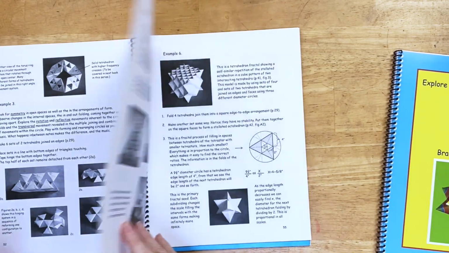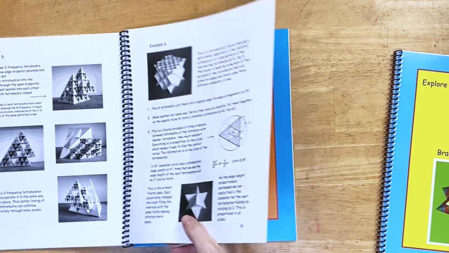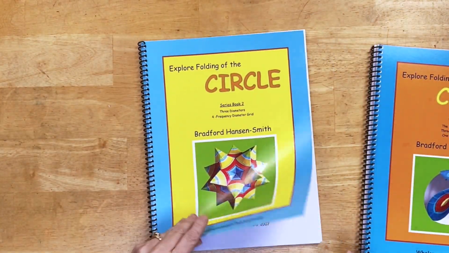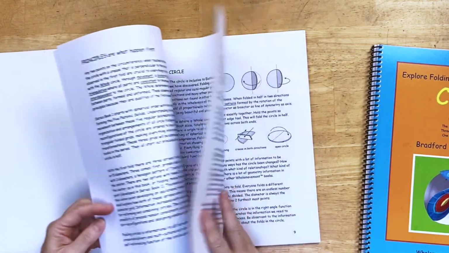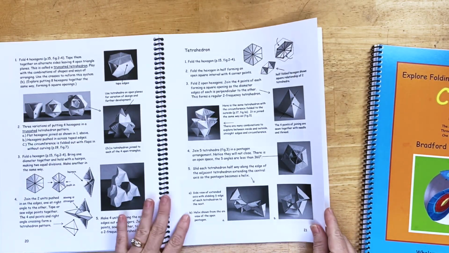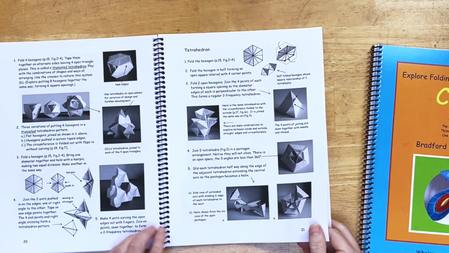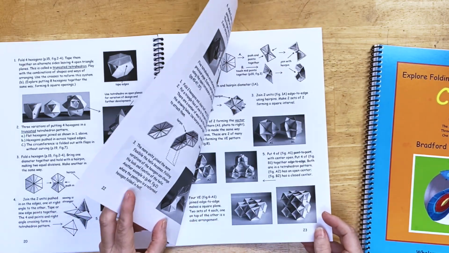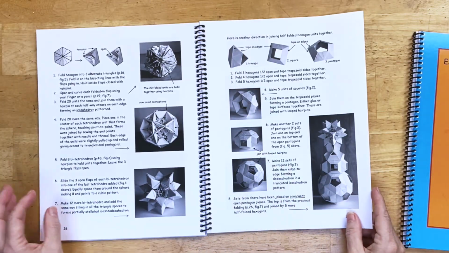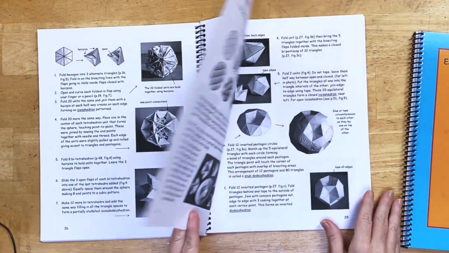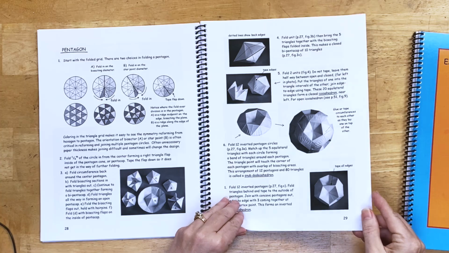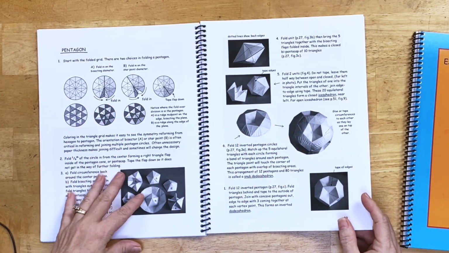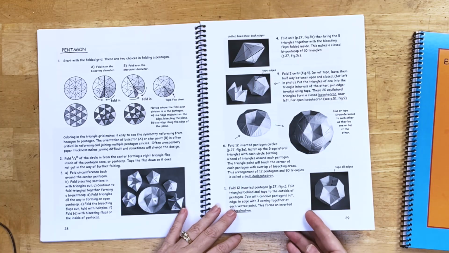It spends a lot more work on the tetrahedron, and I went ahead and got the second book because I want to make sure that we also get the dodecahedron. There's some really elaborate stuff that we won't be going over. Look at these curves that it can make. It's absolutely beautiful. This eventually moves in to the pentagon. Here we go. And I wanted to definitely include the pentagon and the dodecahedron in this.